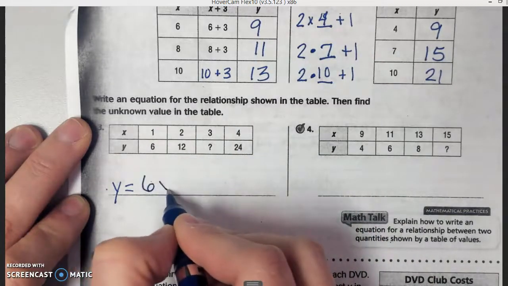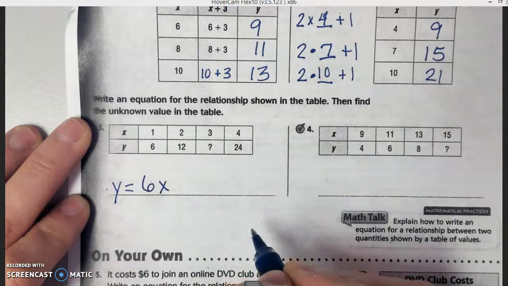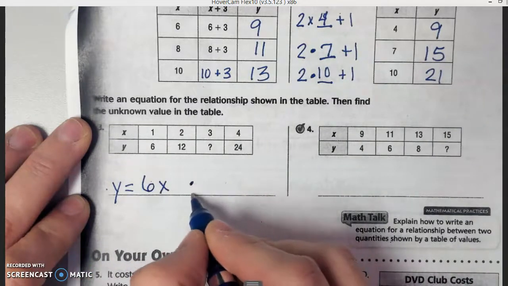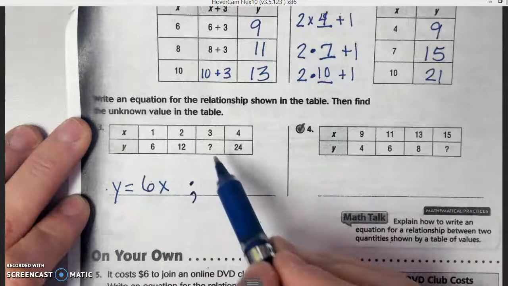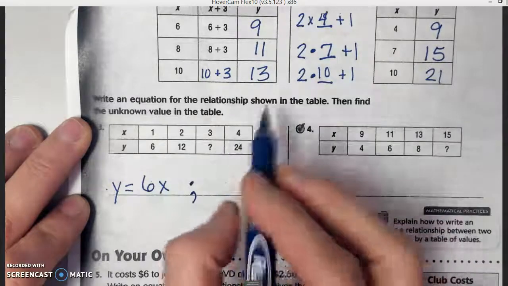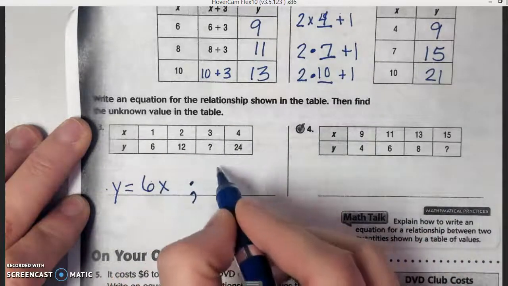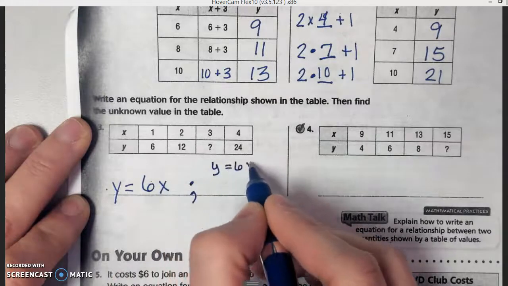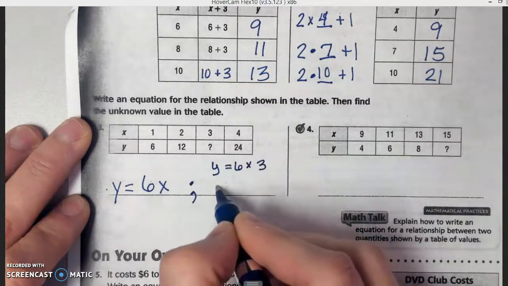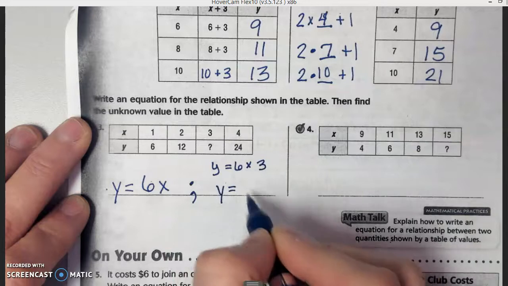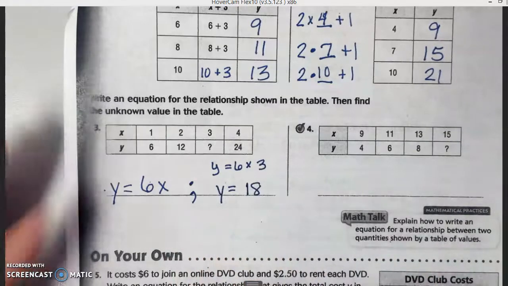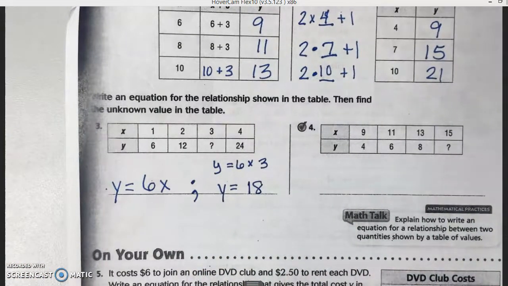So that means this would be y equals 6x. Okay, but then there's another question. It wants to know what's this unknown value. So if I put in 3 for x, what's y going to be? 18. So you just make sure that you are writing the equation and then solving for the unknown number. Okay?